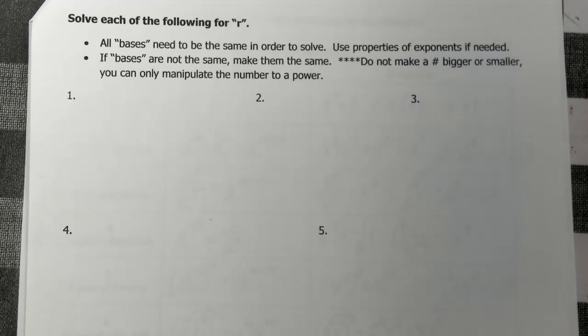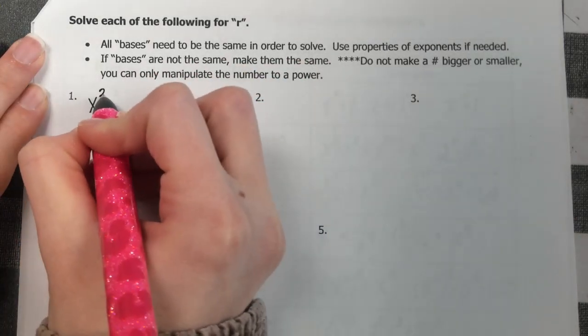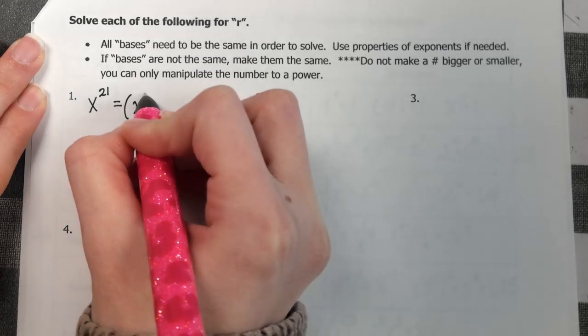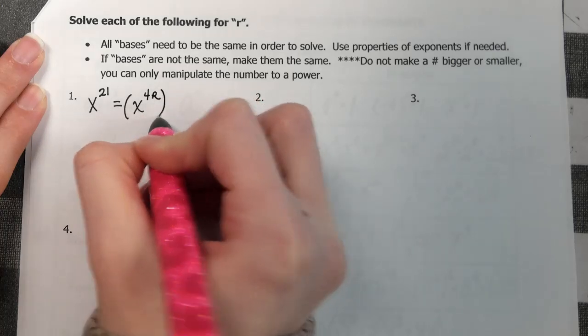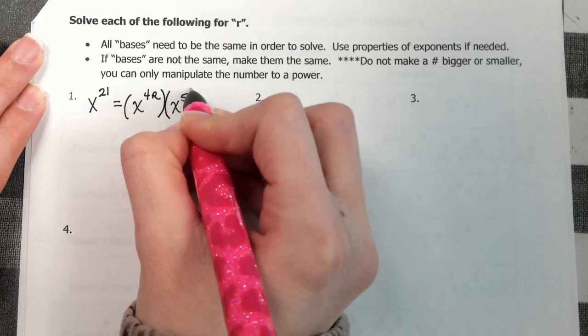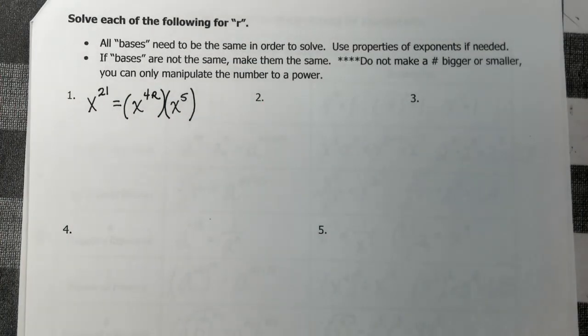what's going to happen is you're going to have equations. Okay? So I'm going to give you the first example, and then I'm going to go into it. Okay? So my first example says x to the 21st power equals, in parentheses, x to the 4r, and then in another parentheses, x to the 5th. Okay, so you're going to have things that look like this. Okay, and I'm just going to tell you solve for r. R is in your exponent.